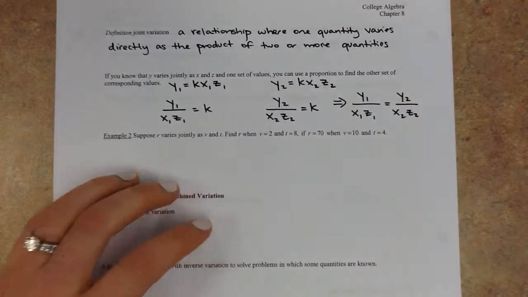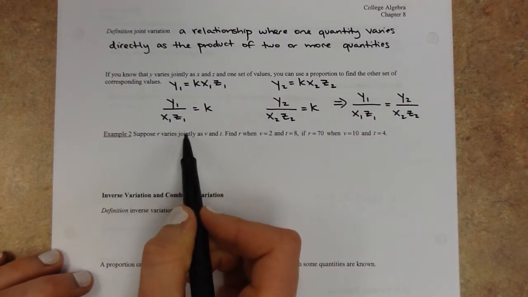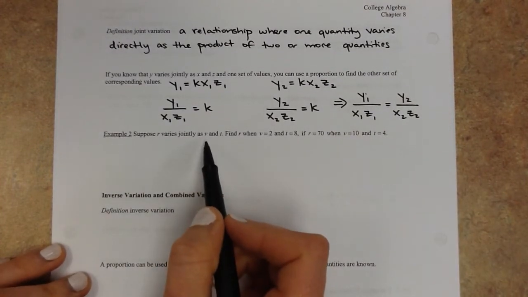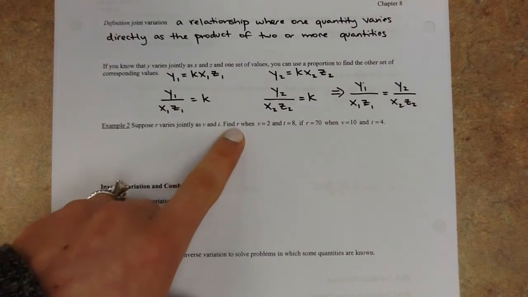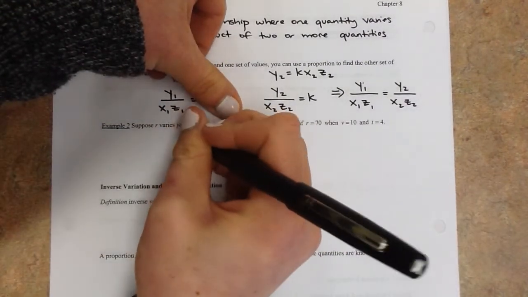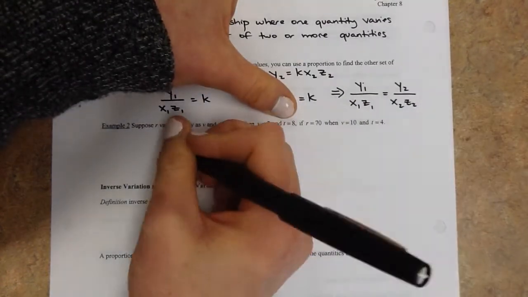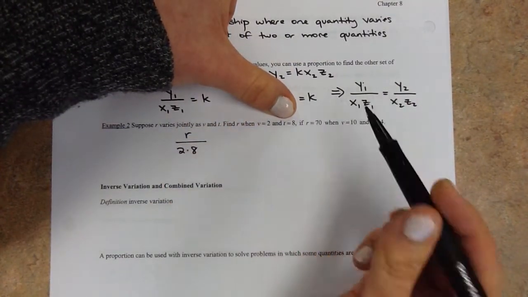So basically, here's the setup we're looking at. The y is like our main variable, so when you say r varies jointly, that means r is the main variable, and then whatever it's varying with, those two go in the denominator. Okay, so that's how we're going to set this up. Find r. Okay, so read this. R is what's varying jointly, so we're going to put that in the numerator when v is 2 and t is 8. So we're going to multiply 2 times 8, so it looks just like this formula right here.